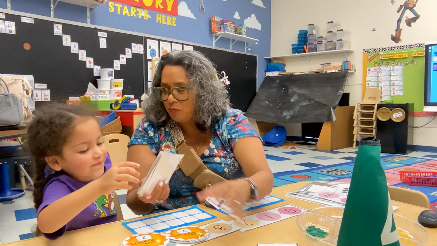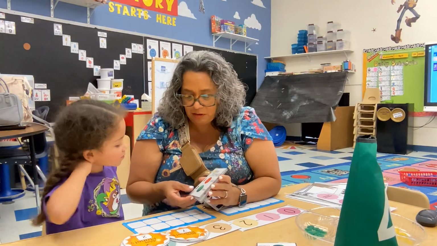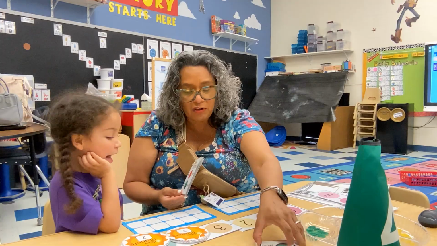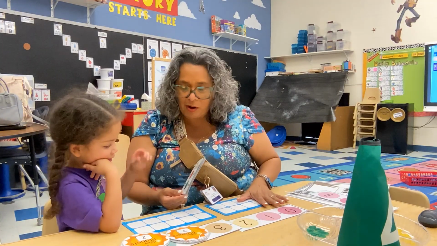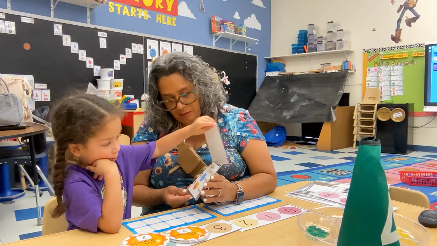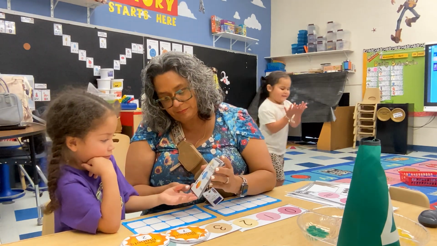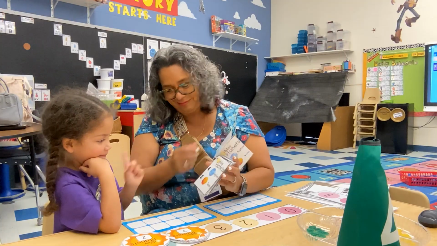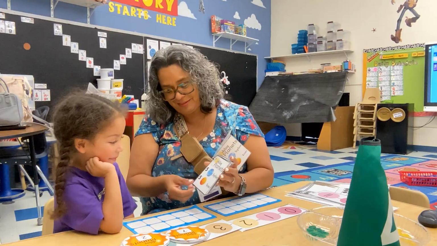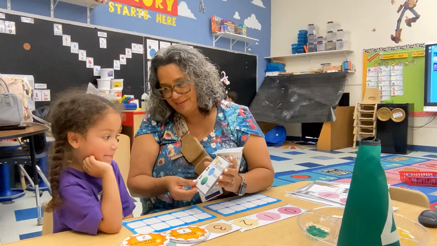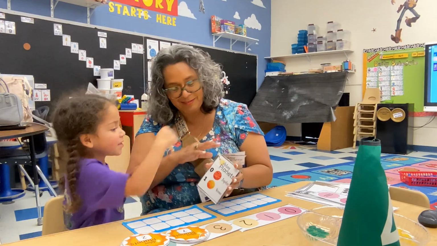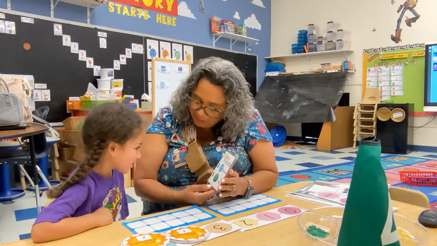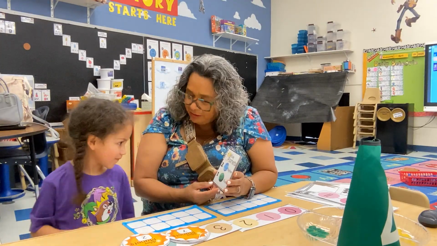Okay, we're going to look for one on this recipe card. These recipe cards go all the way up to 20. Right now we're only working through 10. This one? You want that one? Yeah. Okay. What made you pick this one? You like the colors? All right.